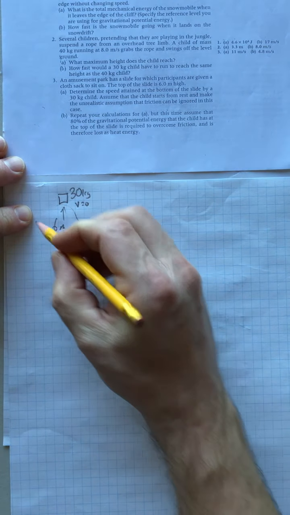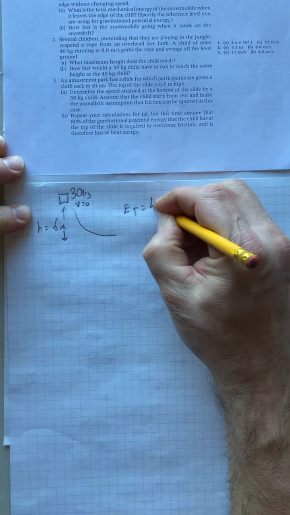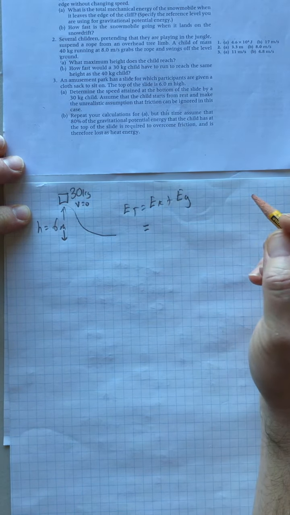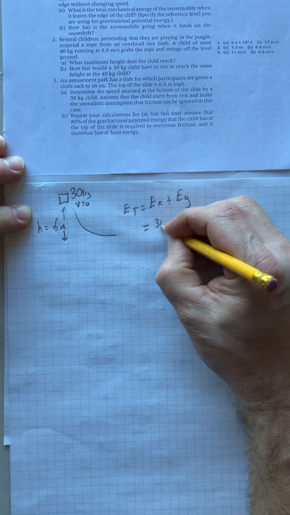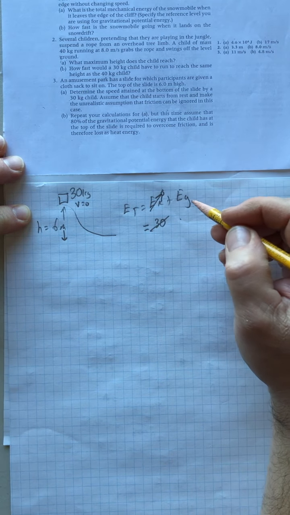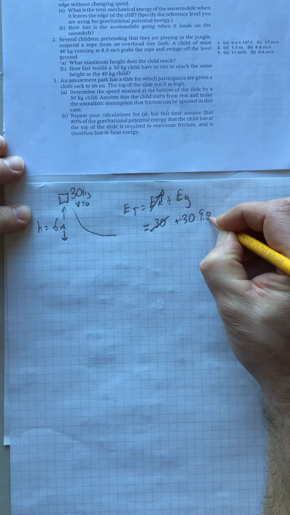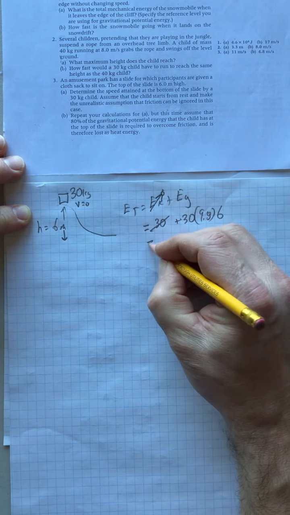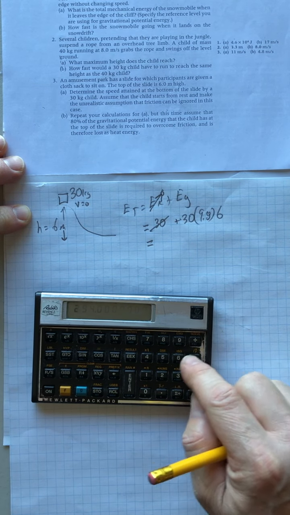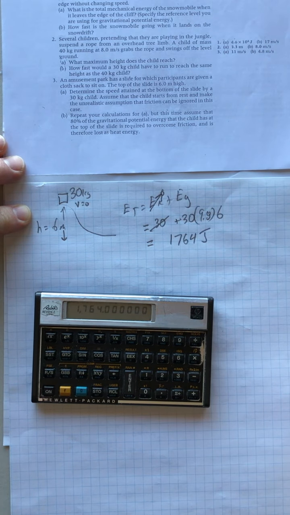I have V and H, so I can get E total right away. Kinetic energy is 0 because the child is sitting still at the top, and EG is mgh, so 30 times 9.8 times 6 is 1,764 joules.